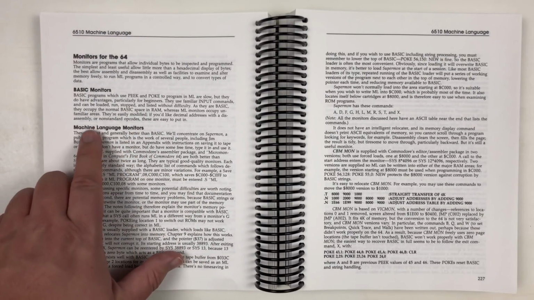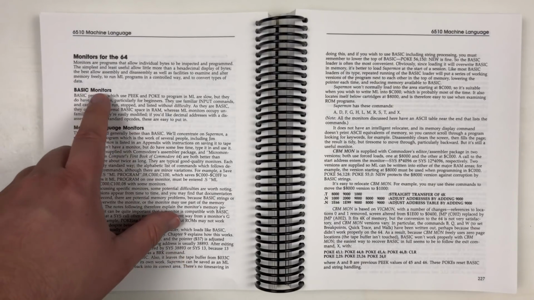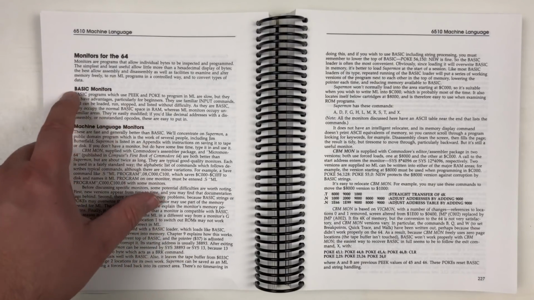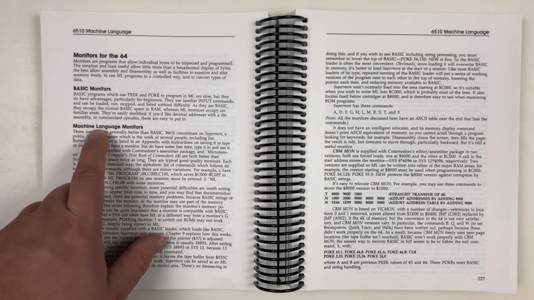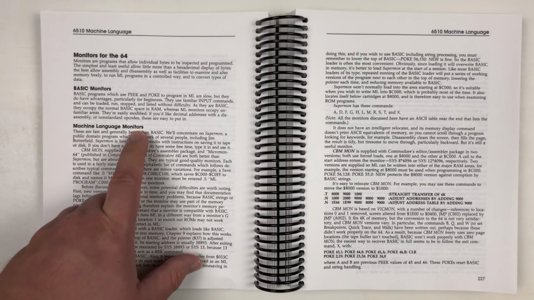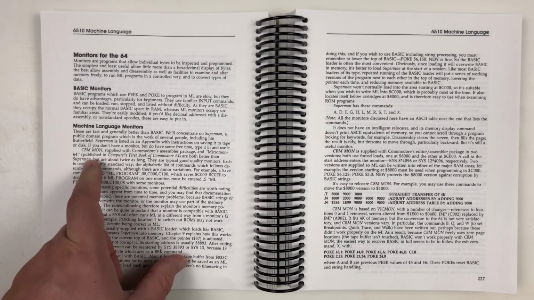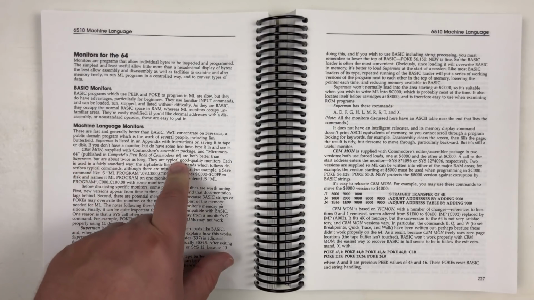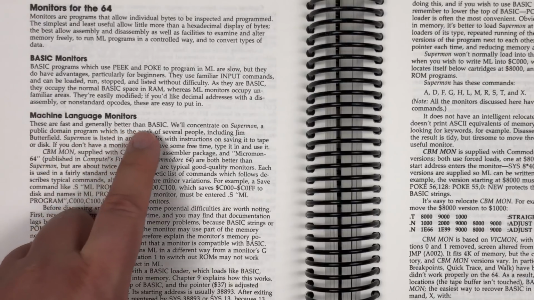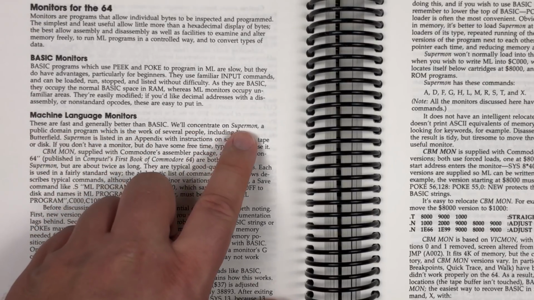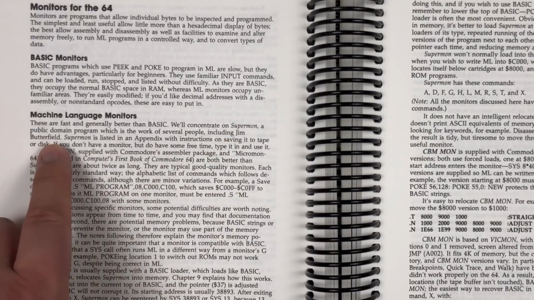Actually, this is kind of interesting. He's differentiating between BASIC monitors and machine language monitors. I would still call a machine language monitor written in BASIC a machine language monitor. That is, the monitor allows you to change and look at machine language, whether it's written in BASIC or not. But these are fast and generally better than BASIC. Okay. And they'll concentrate on Supermon, a public domain program which is the work of several people, including Jim Butterfield.